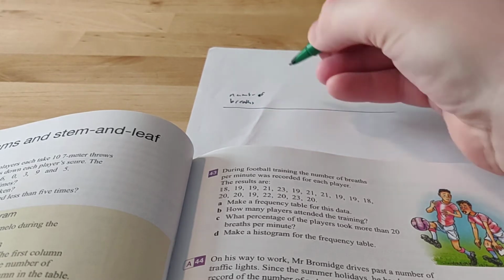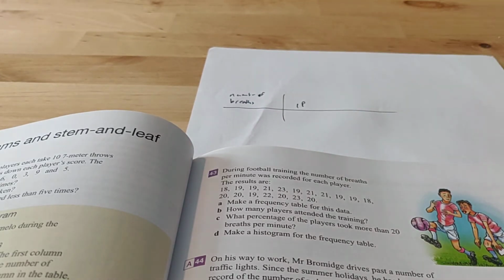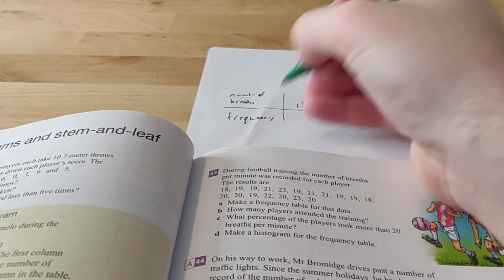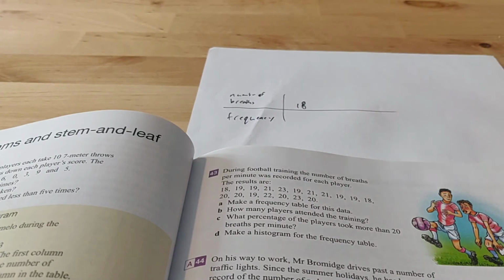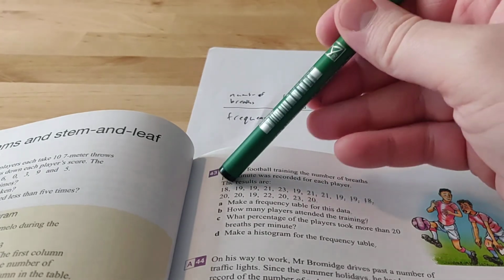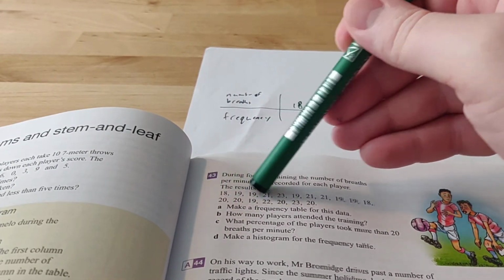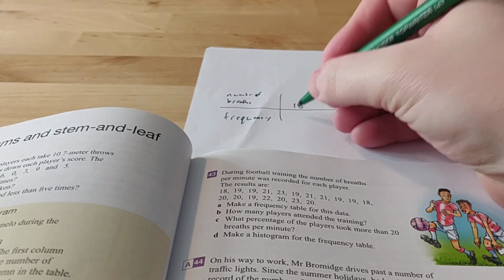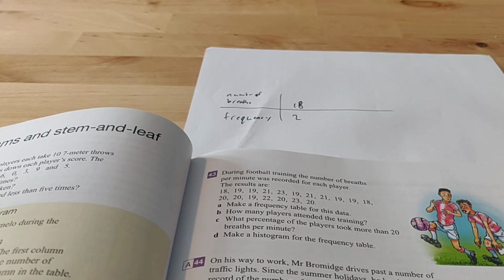This is the number of breaths, and it starts with 18. And then at the bottom we have the frequency. And the frequency means how many times that happens. So here, if you take a look at this table, we see 18 over here, and then we see another 18 over there. So there are 2 players that had 18 breaths per minute. So that's why number of breaths per minute is 18, and the frequency is 2 then.